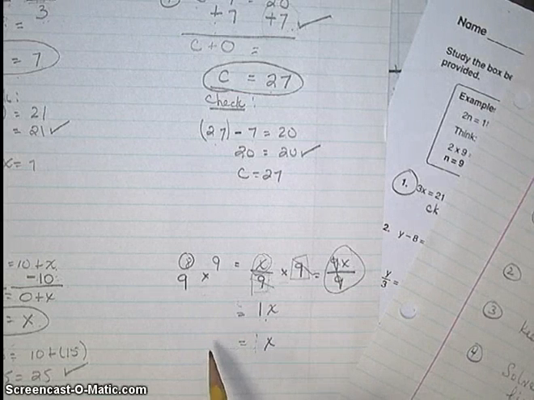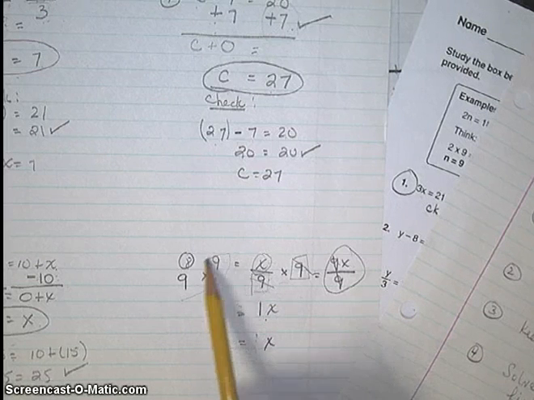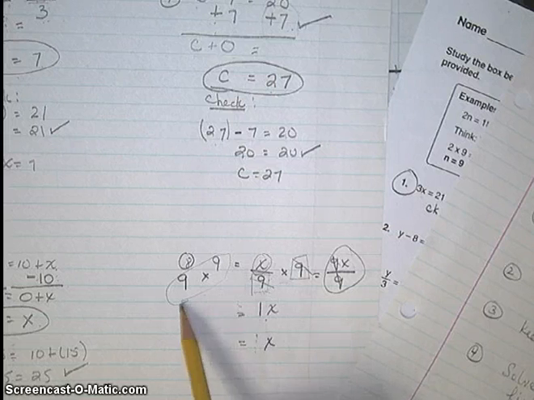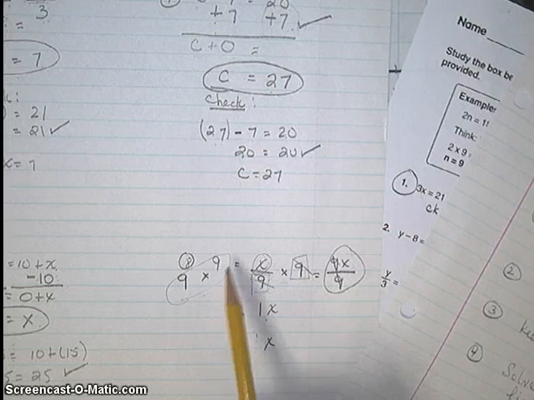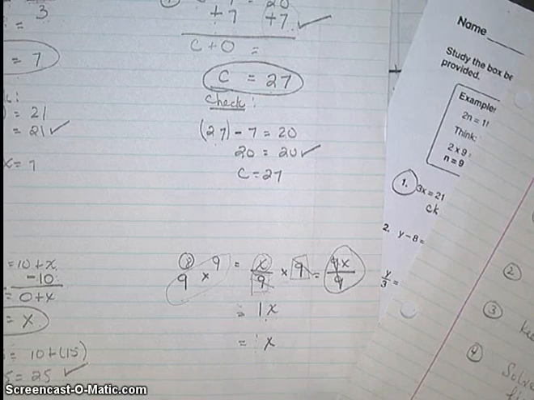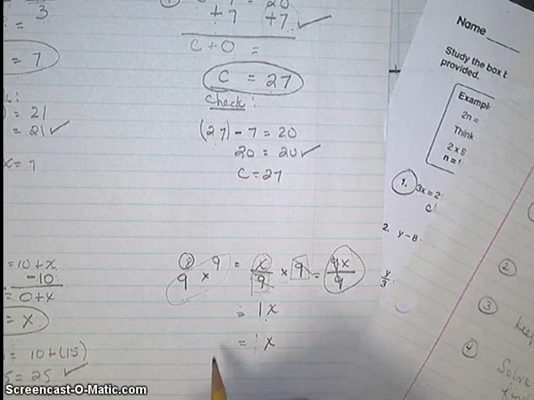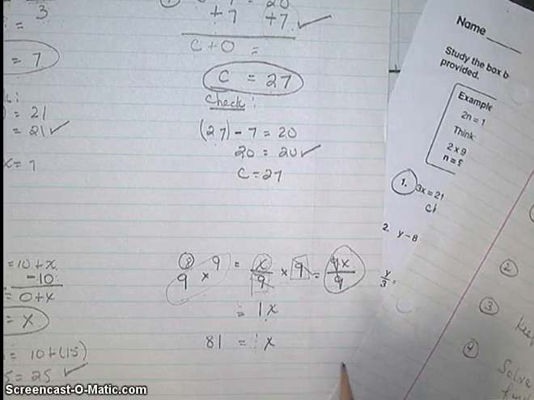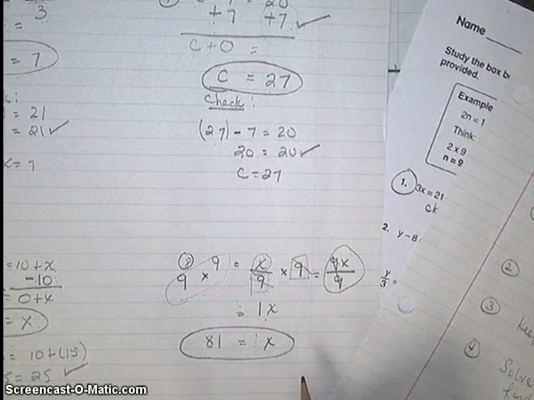Now, on the left side, we have 9 times 9. It's a little squirrely right here. It's not even, but that's what the equation is. 9 times 9. What is 9 times 9? What is 9 times 9, ladies? Hopefully you're saying 81. And so we have solved for x.